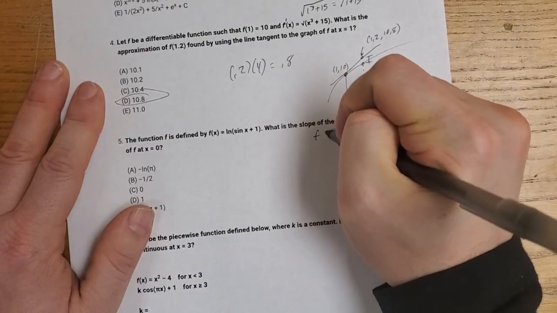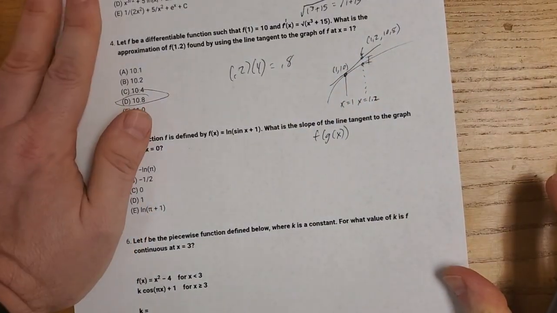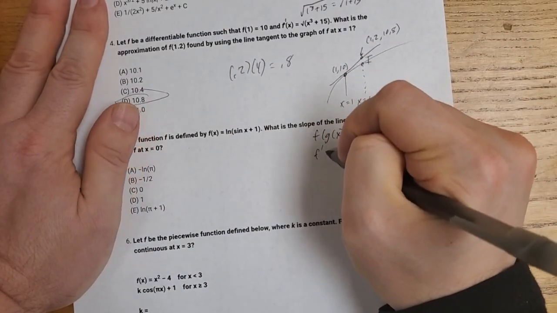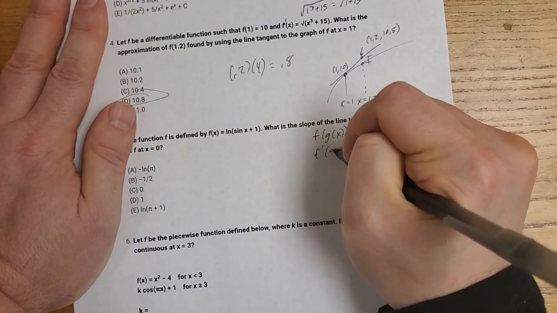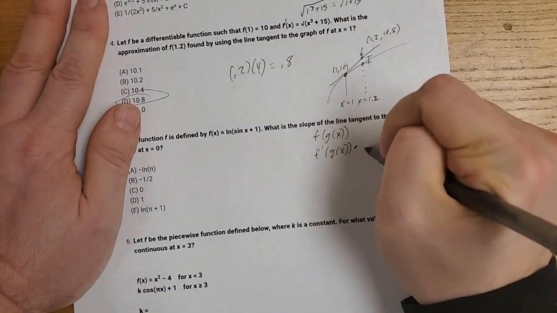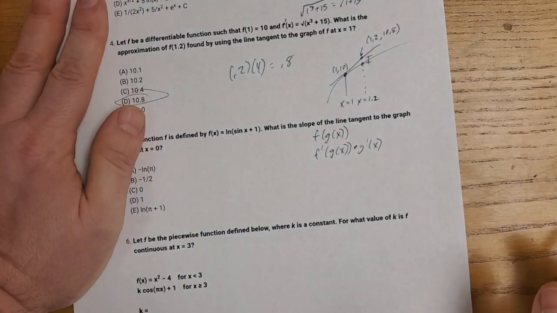So remember that the chain rule says when we start with f of g of x, a thing inside of another thing, that the derivative is the derivative of f with the original g in it multiplied by the derivative of the g.